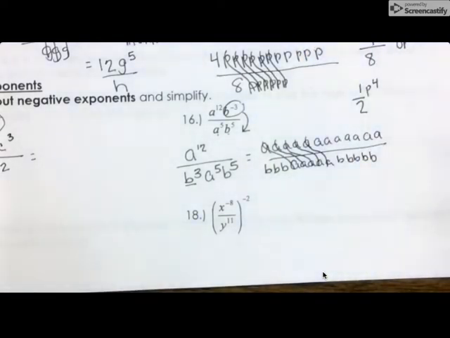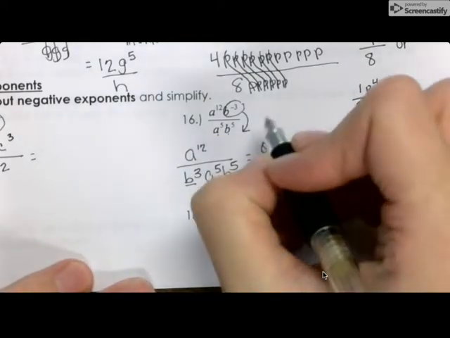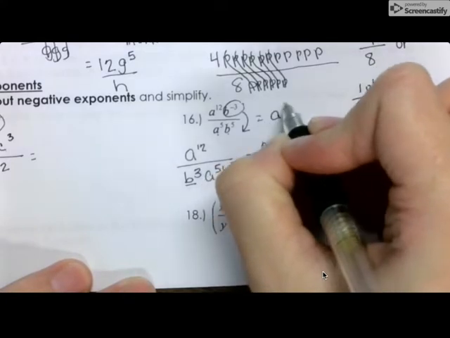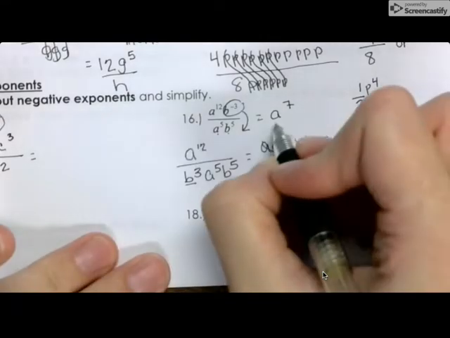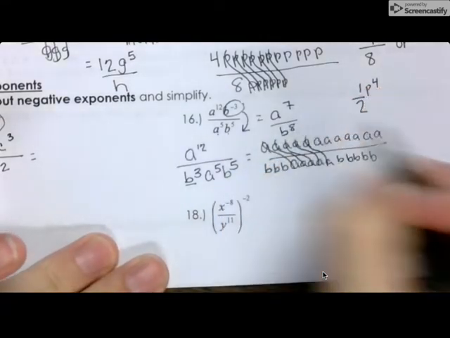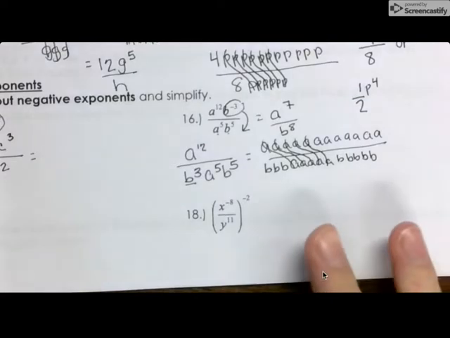How many A's do I have left? 7. And where are they? On top. So I have A to the 7th on top. How many B's do I have? 8. And where are they? On the bottom. So that would be my final answer.